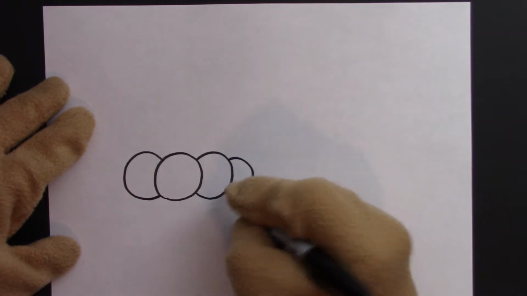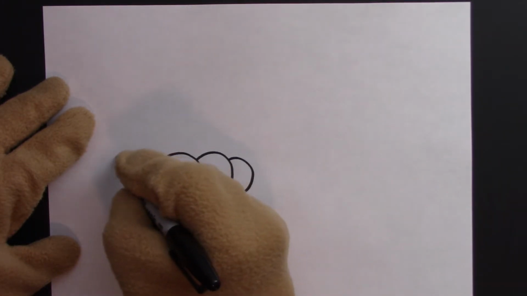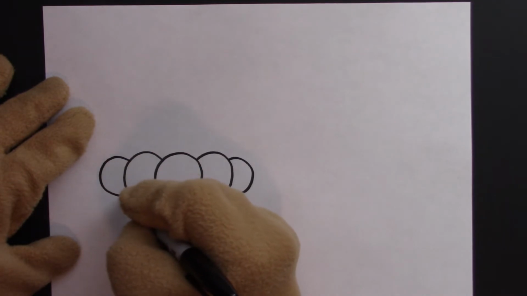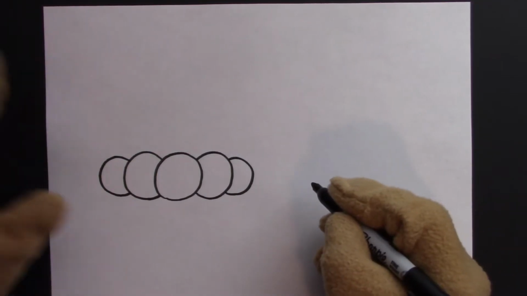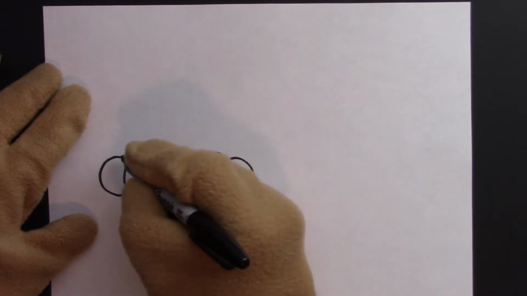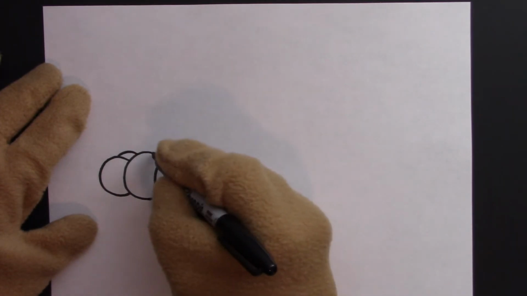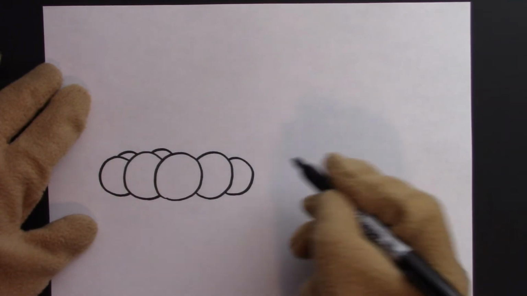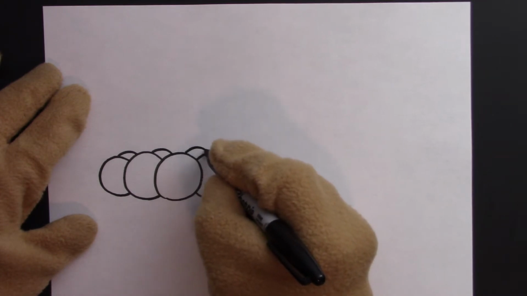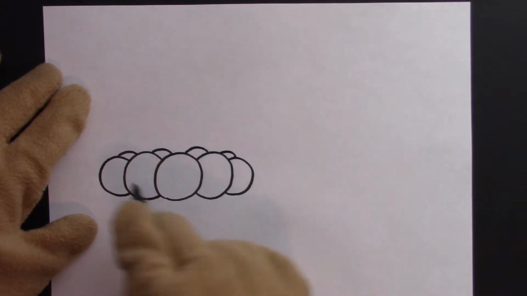Now each end will get a smaller one on each side. And you could make as many as you like, but we're just going to do one stand of trees. Behind the first row is a second row, and we will just see the tops.